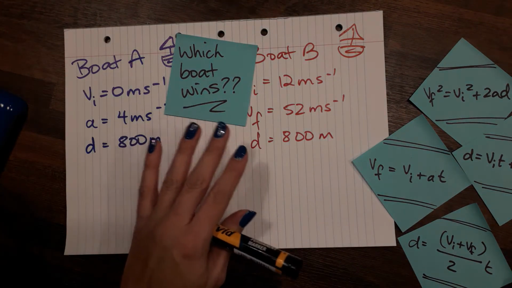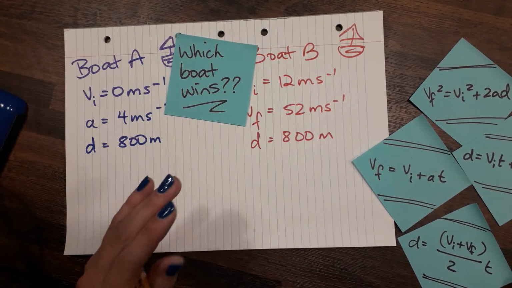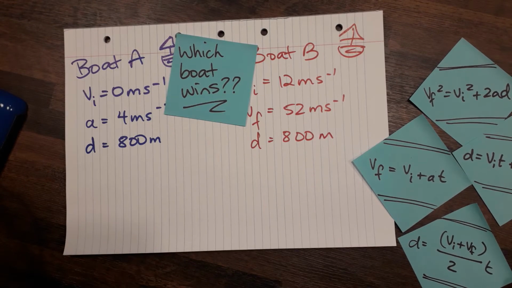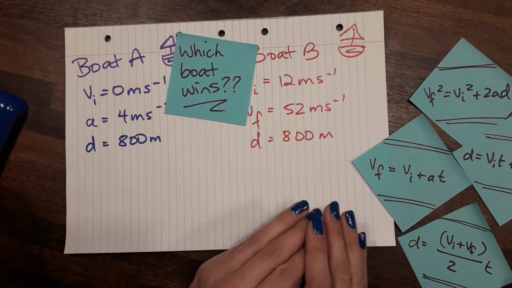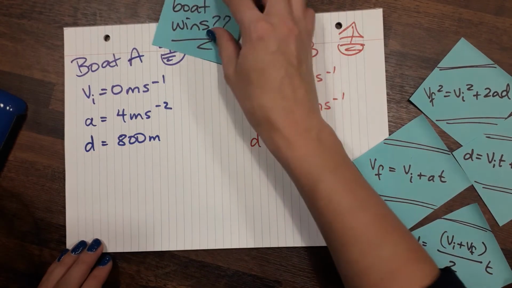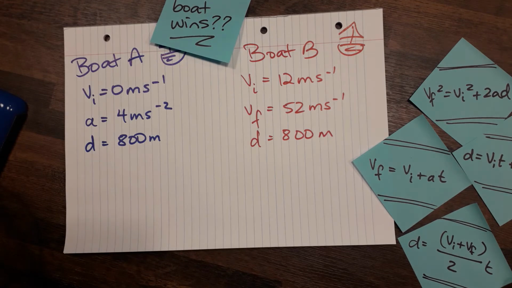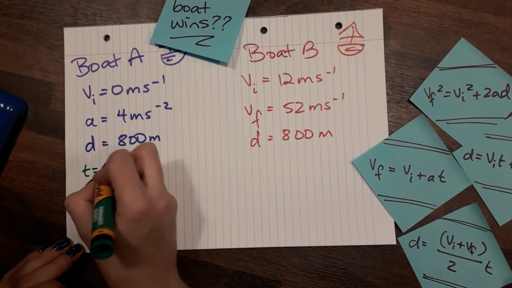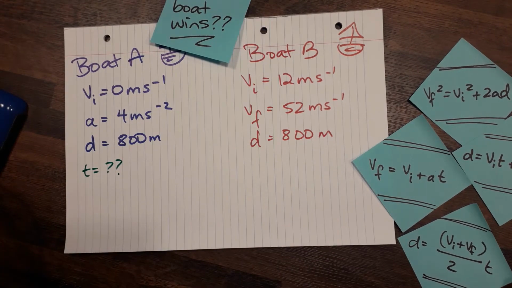And for that, you need to think about which boat is going to do this race in the minimum amount of time. So we need to solve the time it takes boat A to do this and the time it takes boat B to do this. But we have different information for each boat. So if I want to find T, I need to look for a kinematic equation that has these four things in it, or the kinematic equation that does not have VF in it, because I don't have VF.